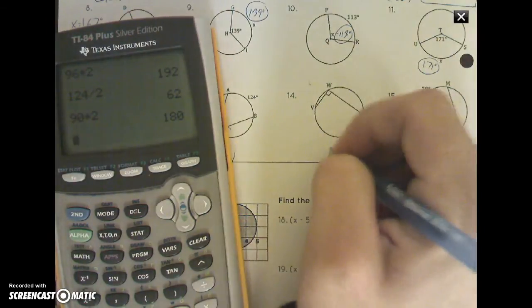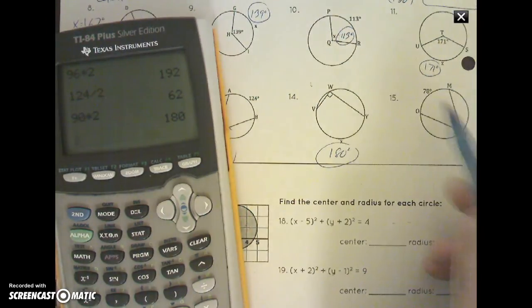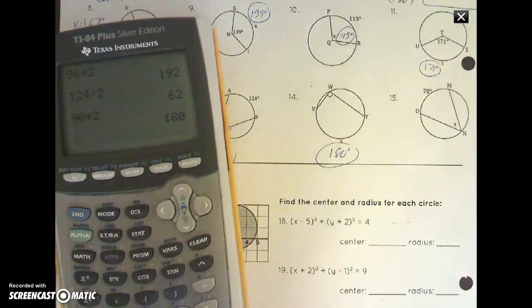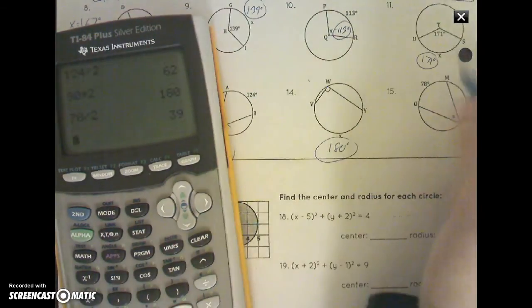Okay, so that's 180. And lastly, 78 divided by 2 gives me 39 degrees.